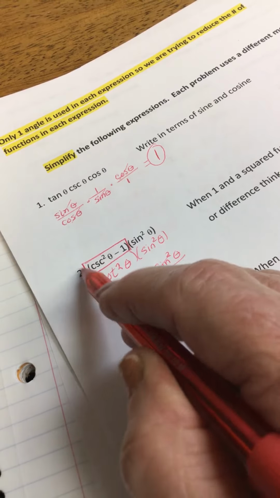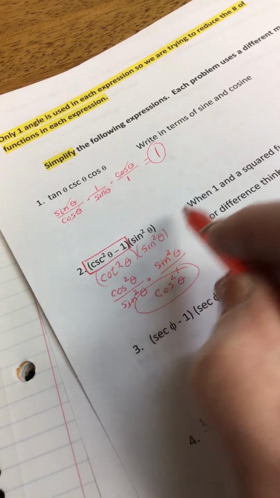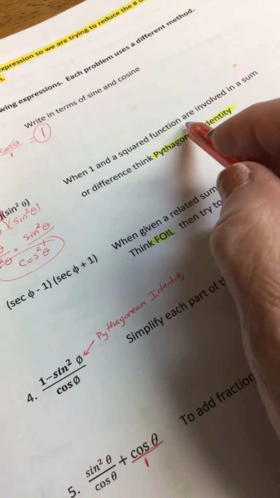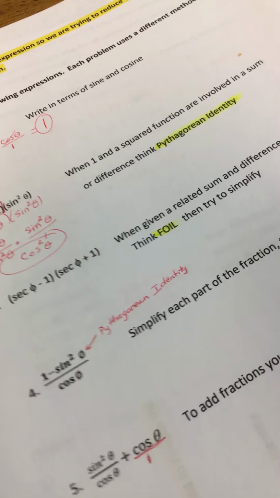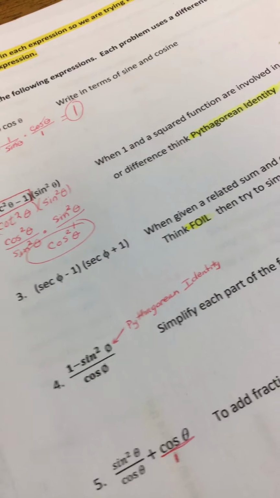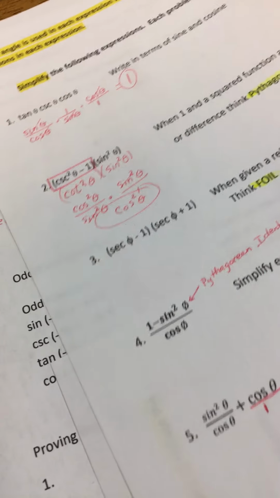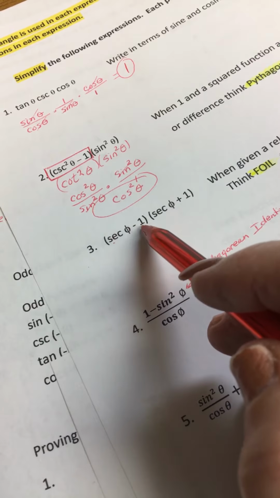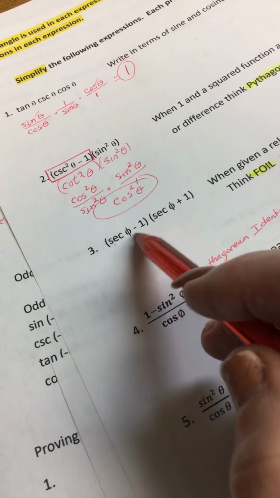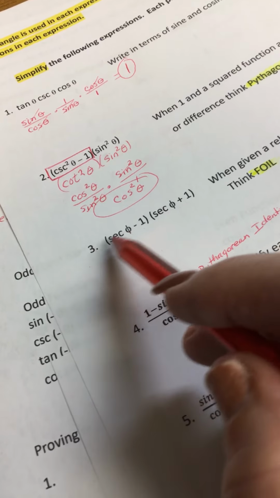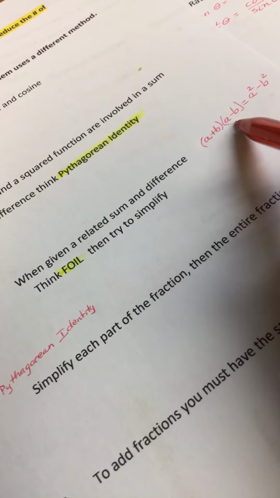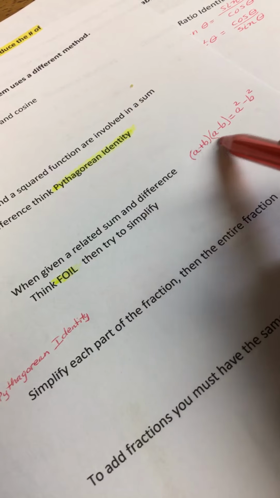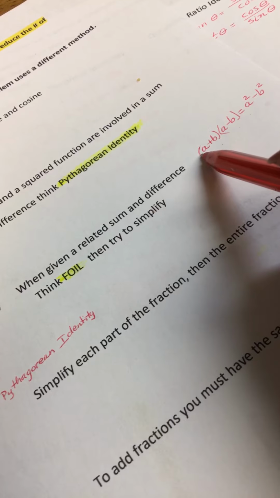So my point in this exercise is when you're seeing a 1 in some type of squared function, it doesn't mean it's going to be a Pythagorean identity, but that's somewhere to start. Okay, what do I mean when I say when given a related sum or difference? It's actually the same function minus 1, the same function plus 1. These are related, sum and difference. They're exactly the same except for a plus and a subtraction sign there. You know, just like you learned that a plus b times a minus b is a squared minus b squared, because the middle terms here cancel out when you FOIL.